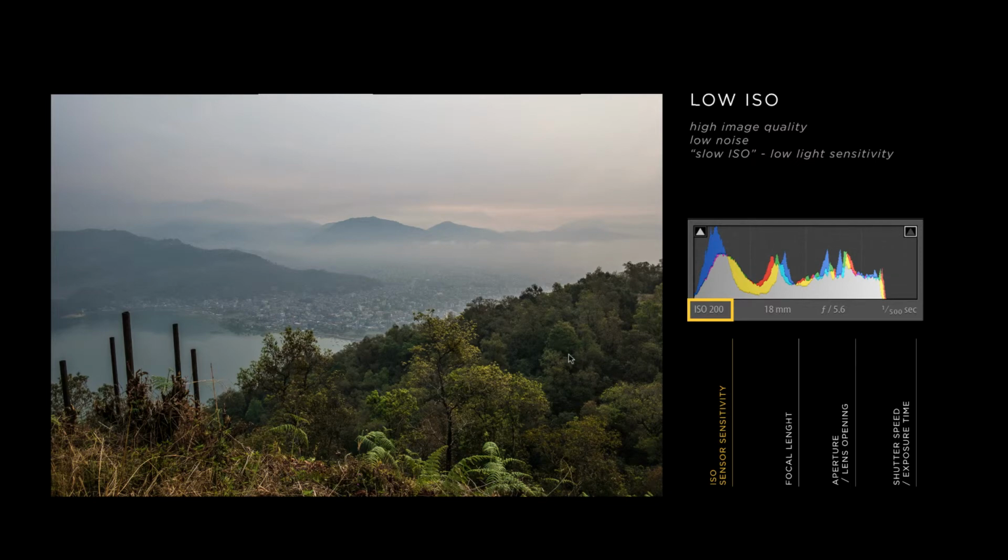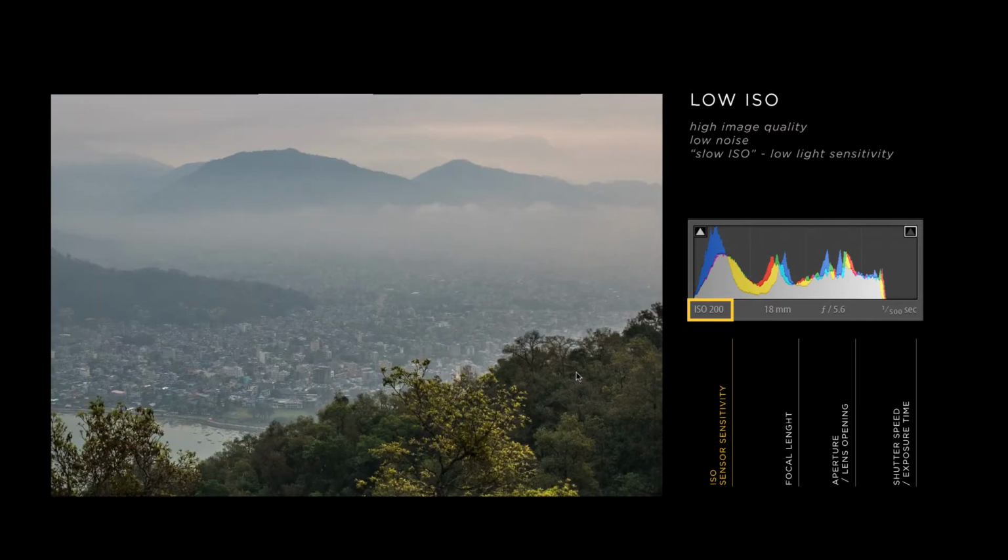Okay, let's now zoom into our image. And here in this quite tight crop, you can see that even despite these weather conditions, when we had these clouds, this mist above the lake, I can see plenty of detail here in all these buildings, plenty of detail in the foliage, and this mountain range is quite sharp and detailed as well.